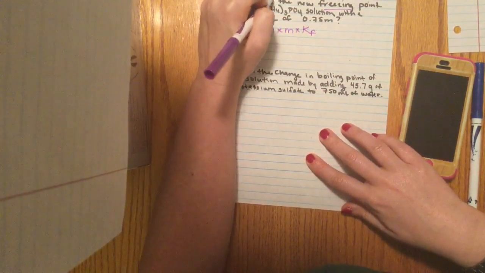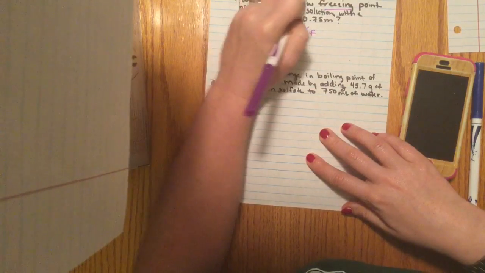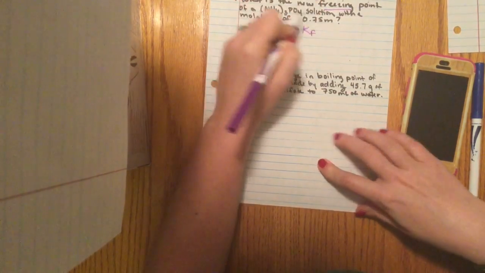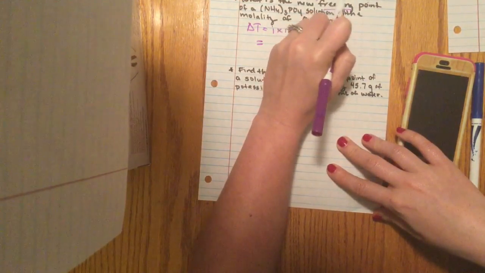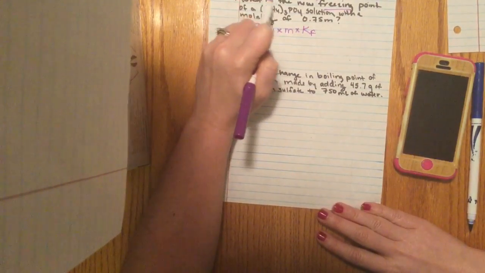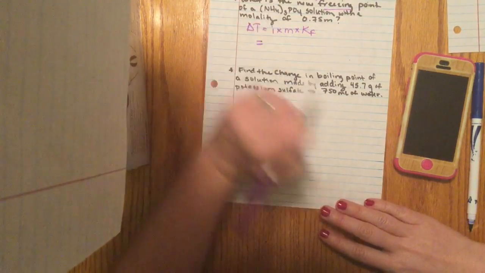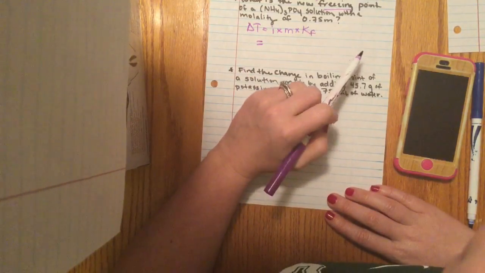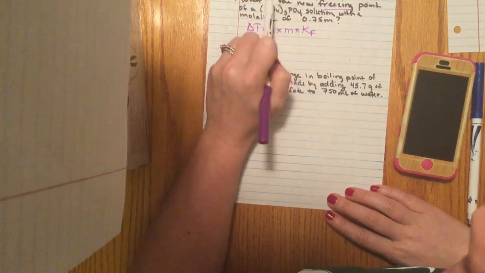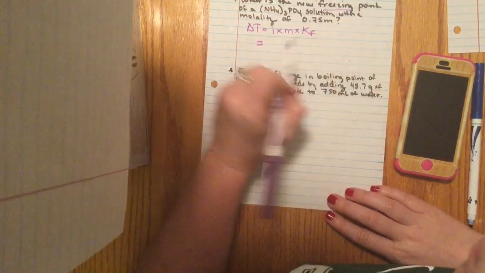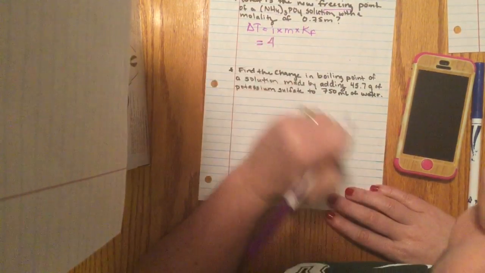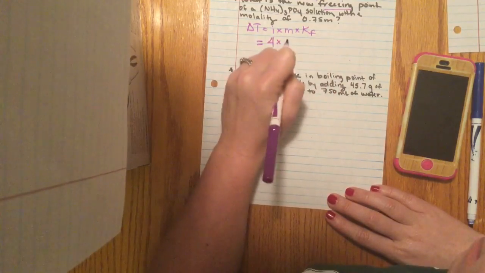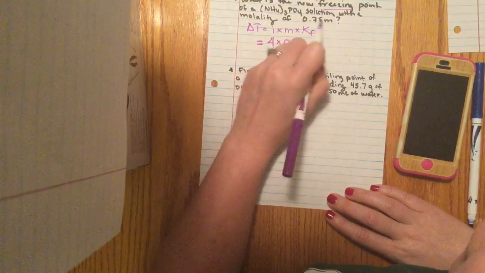I have 3 NH4s. So NH4, NH4, NH4, and then I have a PO4. Now, it's really important to notice that the polyatomic ions did not split up from each other. They remained just as I would see them on the back of my periodic table. But this compound as a whole would break into 1, 2, 3, 4 parts. So my Van Hoff factor is a 4 times my molality, which was 0.75 from the problem.